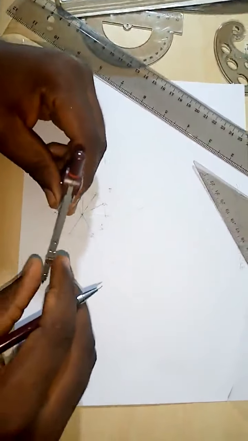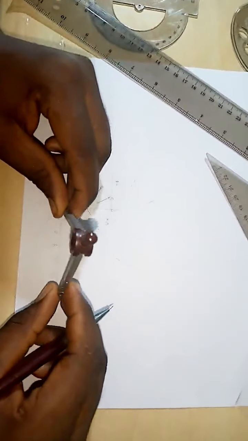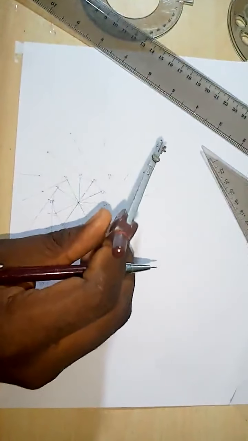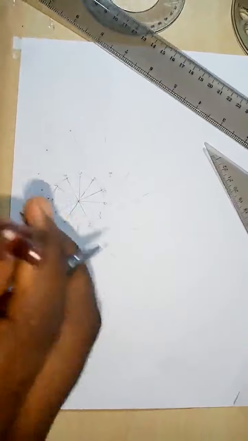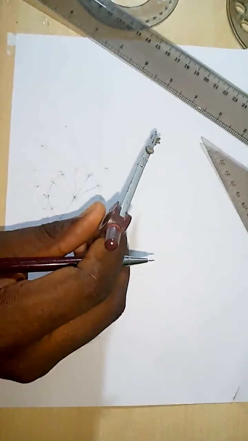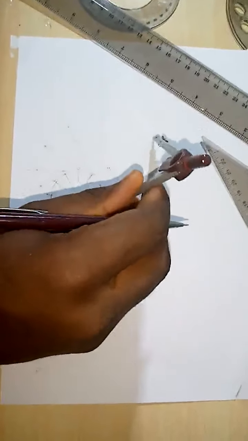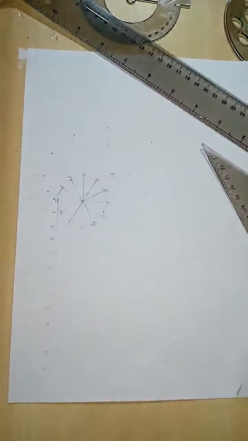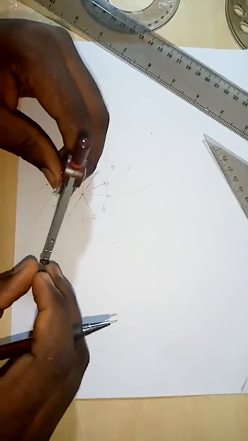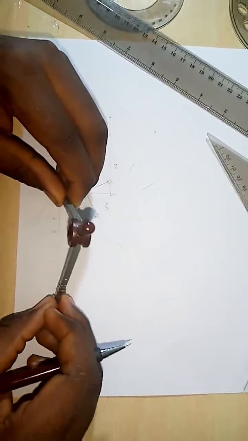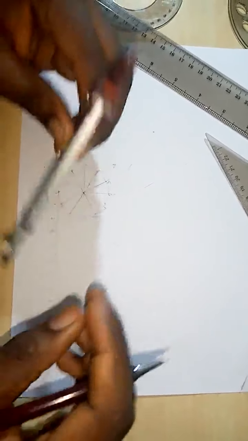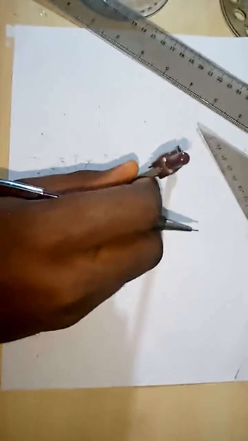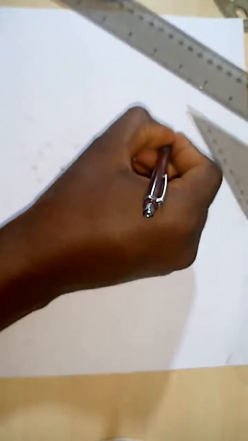Then I will measure out 7. From this place to this place is 7. Now go to line 7. I've done 6. I'll go to line 7. From this point, this is where 7 starts. This point is 6. This point is 7. Then I'll measure out for 8. Then I'll go to line 8. Where is line 8? This is line 8. This is where it starts from. That is 8. You can see 8 here.